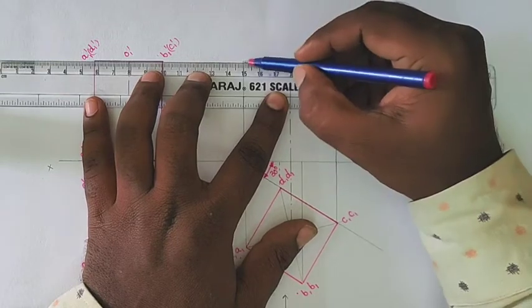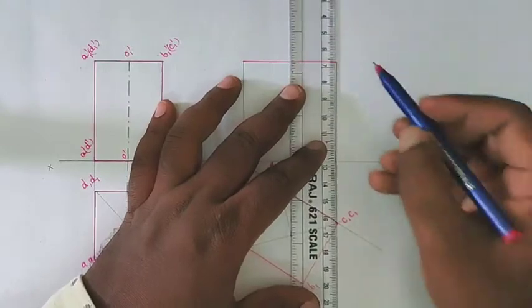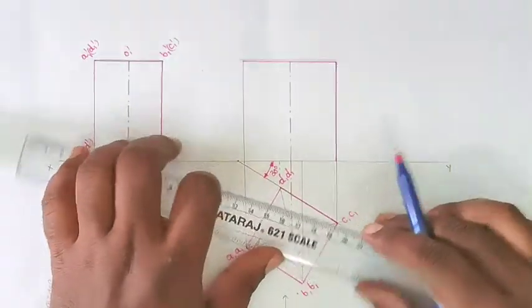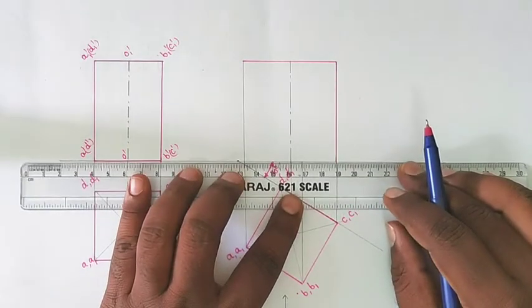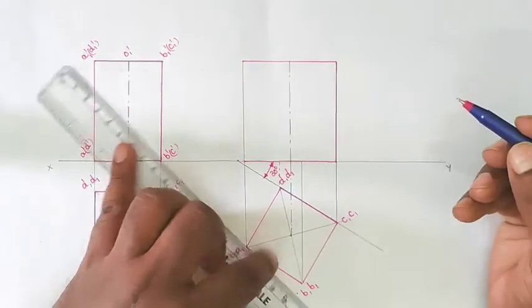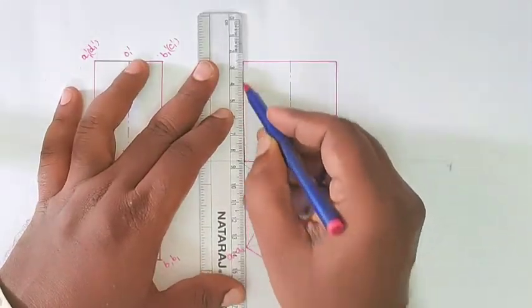So the front view we obtain is a rectangular face as the front view of our diagram, because it is a prism. The lateral faces look like rectangles, so we get the front view as a rectangular face.